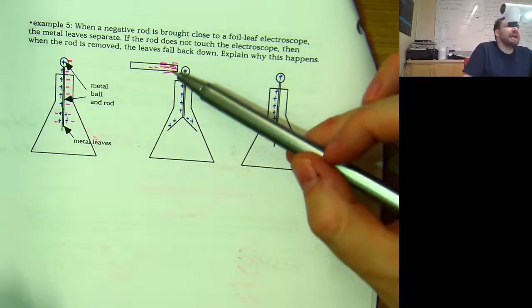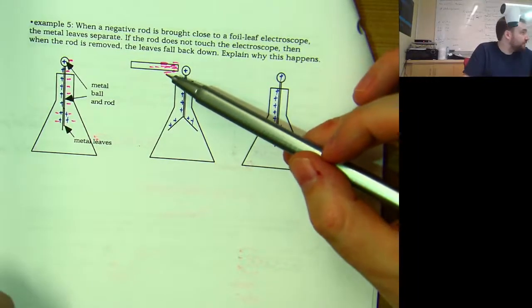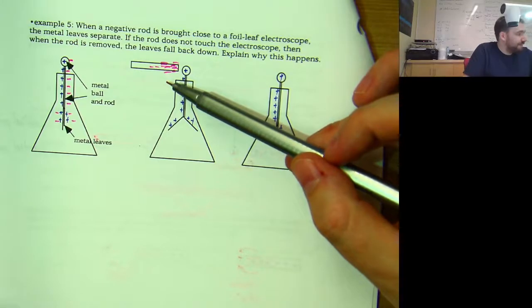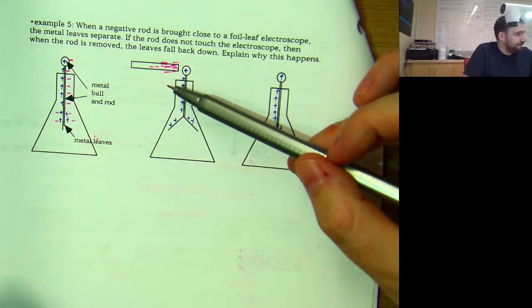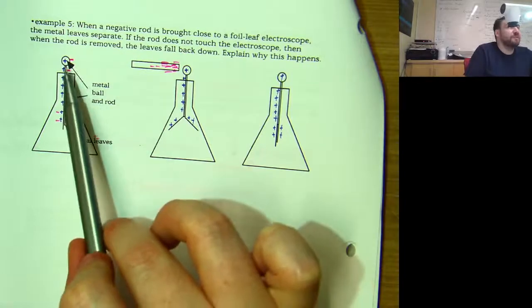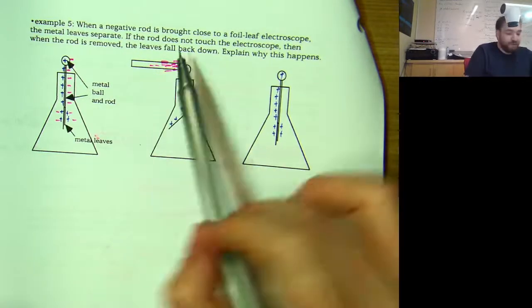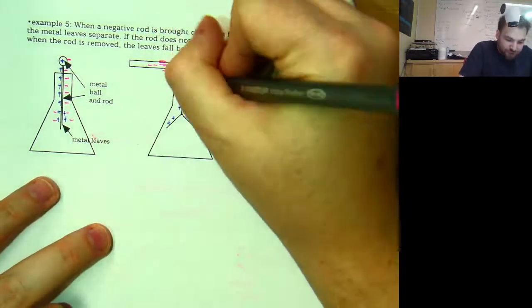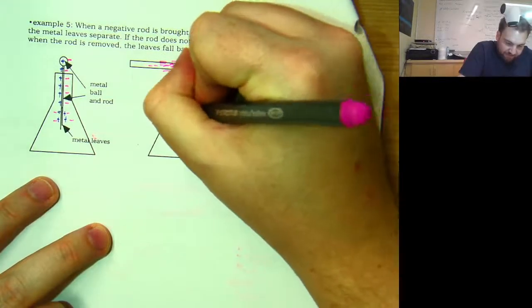When this large negative charge on the rod comes close, what's going to happen? It's going to drive all of these electrons, because these electrons are going to be repelled by this guy. It's going to force all of these electrons to shift down here.